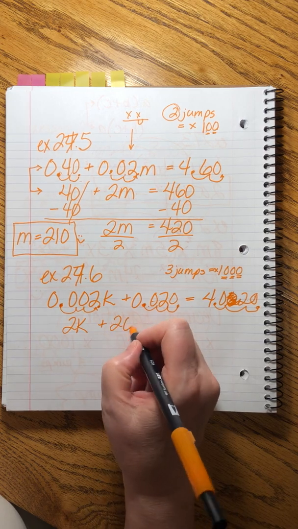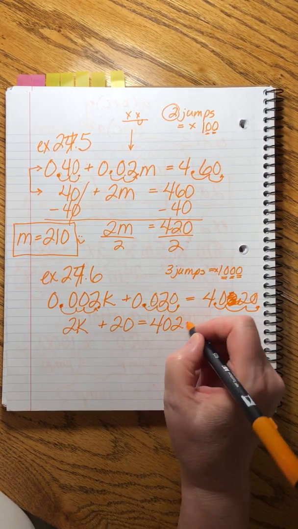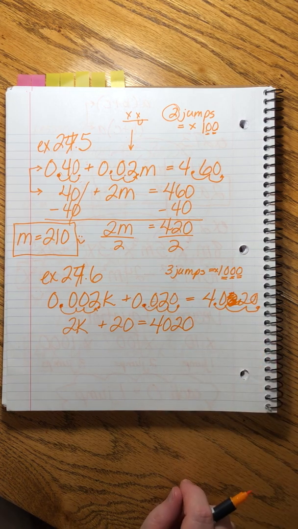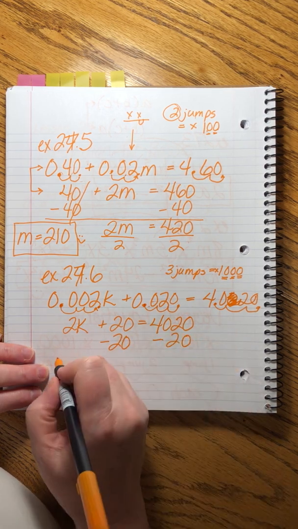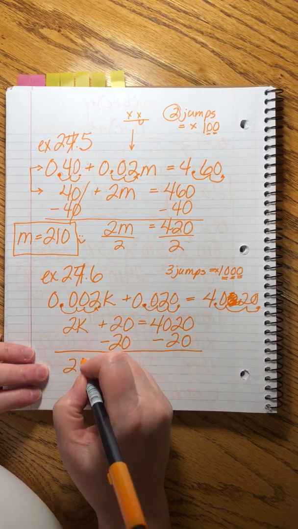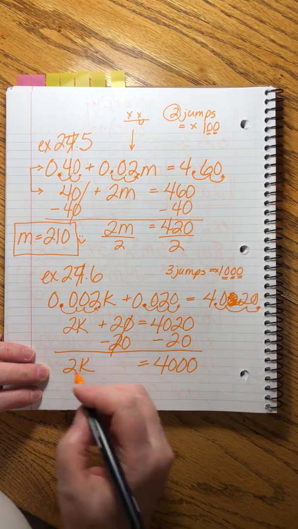Now we rewrite it all cute. 2k plus 20 equals, yikes, this looks like a big number, right? 4,020. Oh, that seems scary. We'll be fine though. We'll subtract the 20. Basic solving skills here, right? 2k equals 4,000.